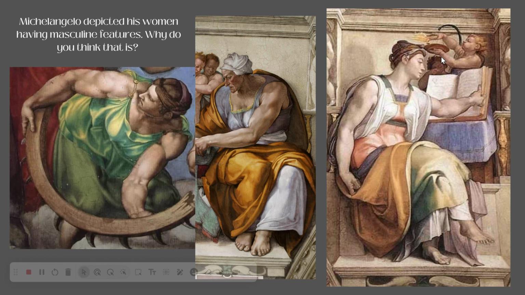I want you to look at these women, and I want you to notice something. These women look a little bit more masculine than how other artists typically depict women.